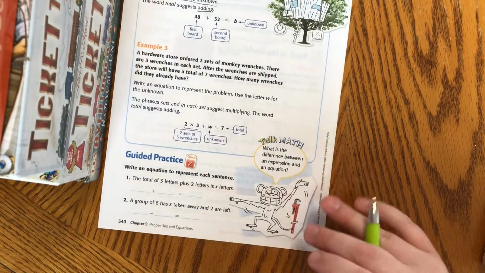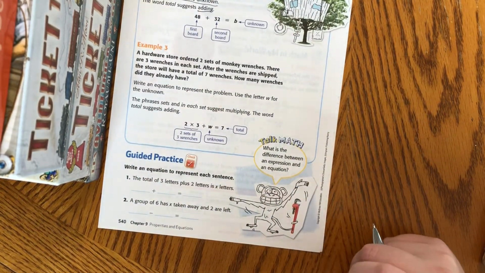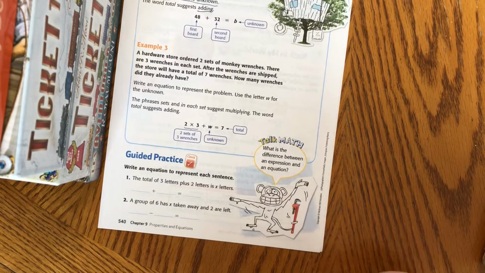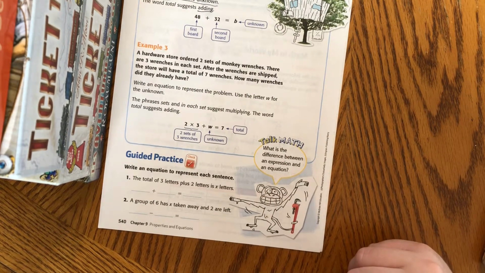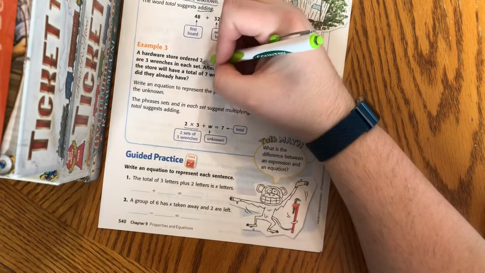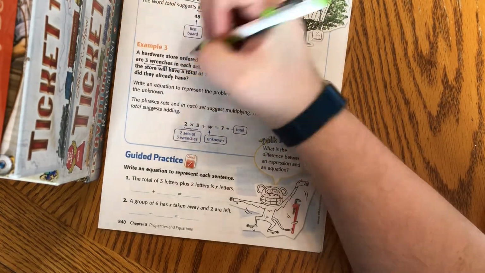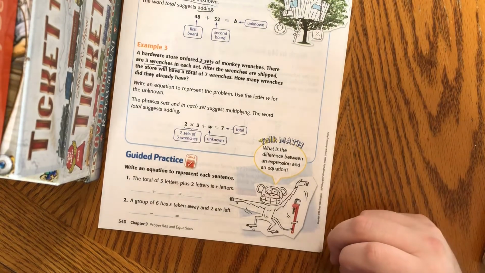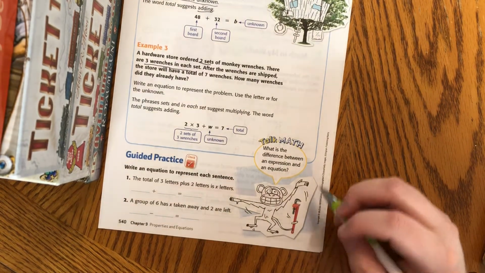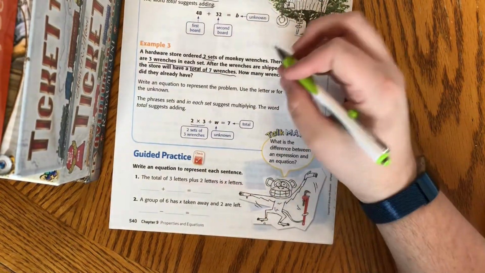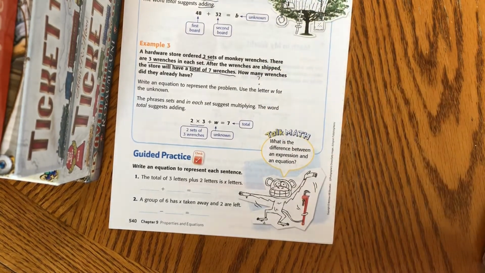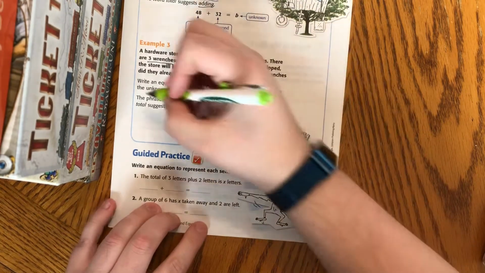Now we have example 3. This one's going to be a little more difficult because it's going to have more than one operation. It tells us a hardware store ordered 2 sets of monkey wrenches. There were 3 wrenches in each set. So we have 2 sets of monkey wrenches, 3 wrenches in each set. After the wrenches were shipped, the store will have a total of 7 wrenches. How many wrenches did they already have? That's what we need to figure out. So we need to write an equation to represent the problem. Use the letter W for the unknown.